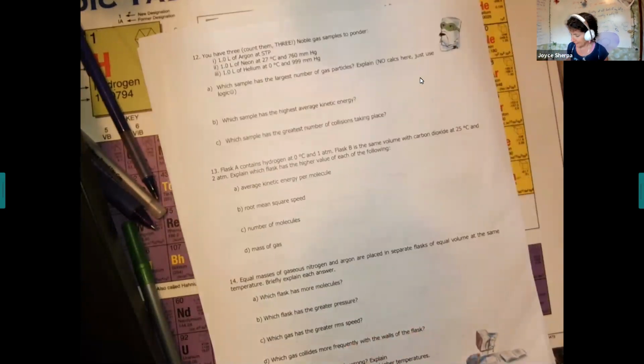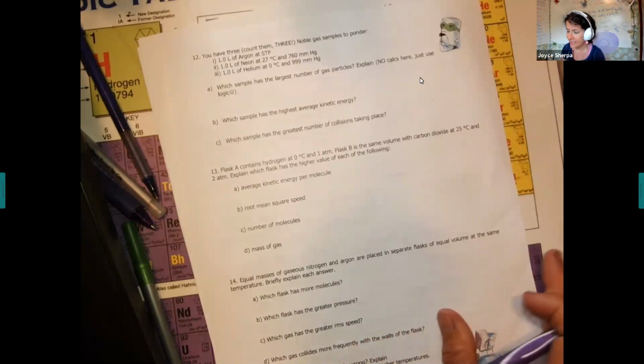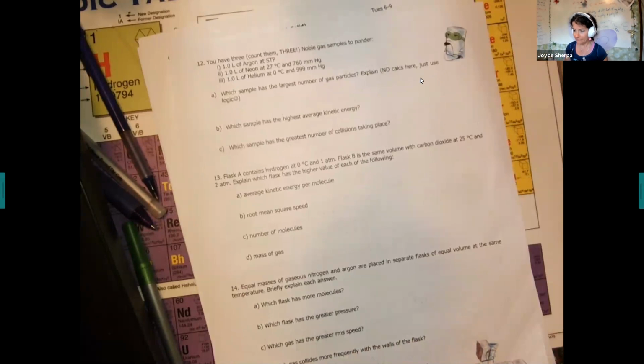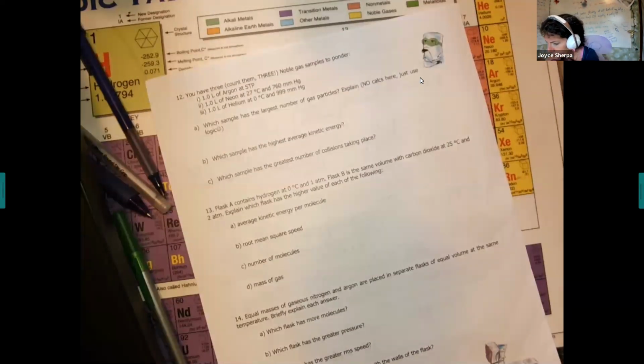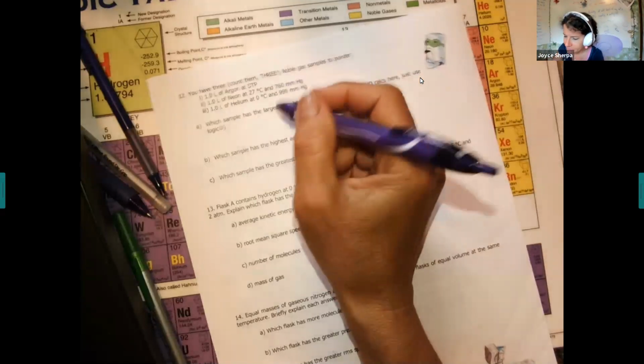So liquids was all theory stuff. There was a little bit of math. Solids had math, but you will do fine because you have your notes. All right. So we have these 3 samples.